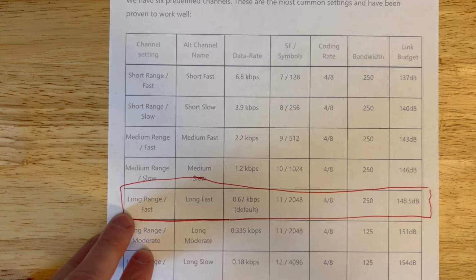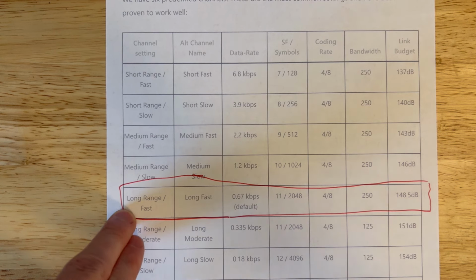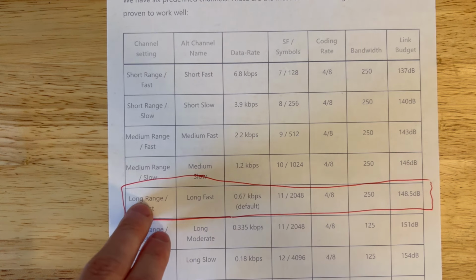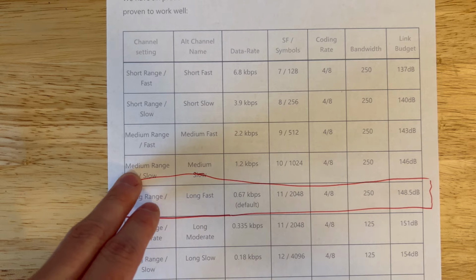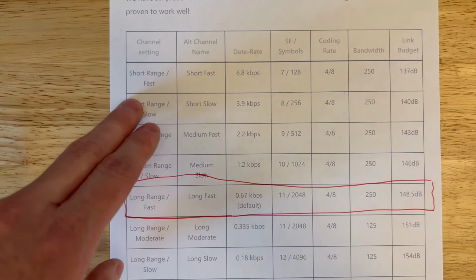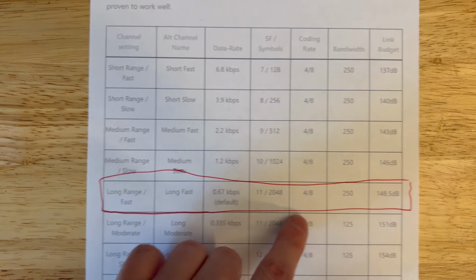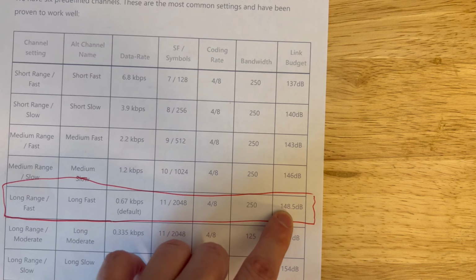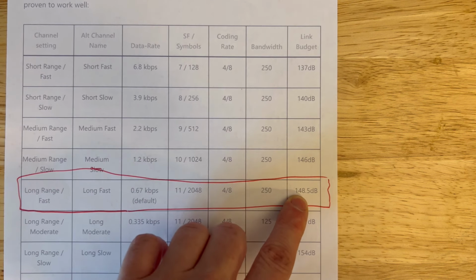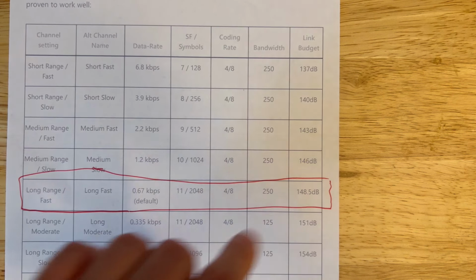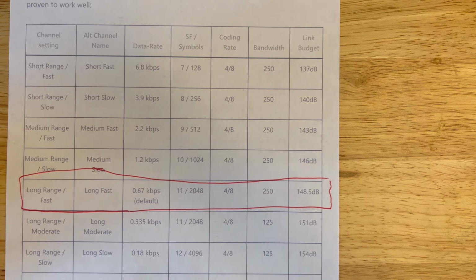There's a little bit of a sacrifice there, though, with each of these faster presets that you choose. You actually lose a little bit of what's called the link budget. A good way to think about the link budget is your total signal strength that is possible given your radio and radio configuration.